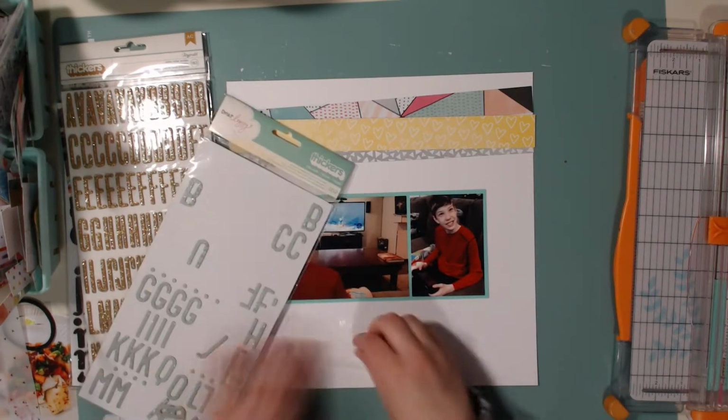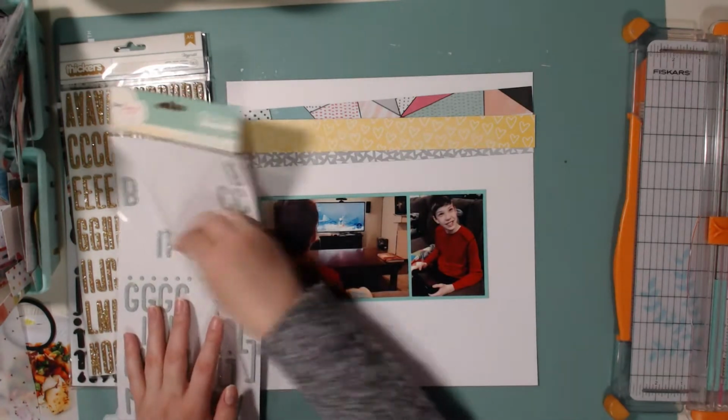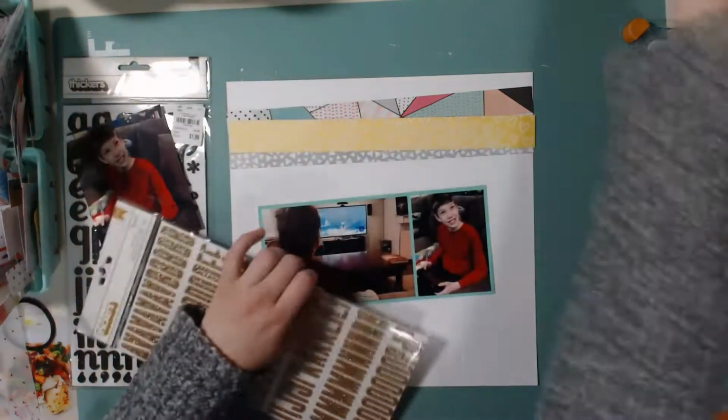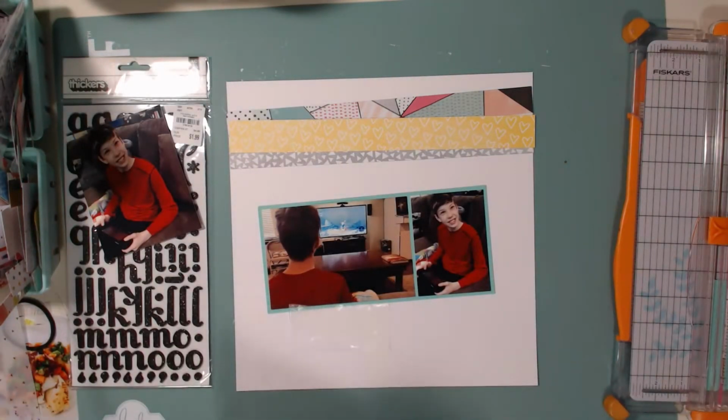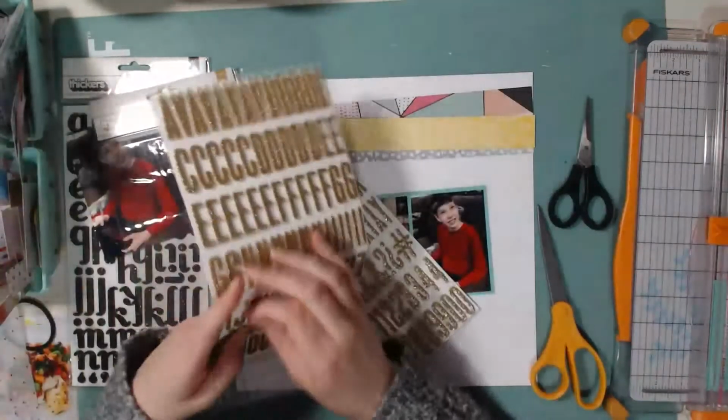So this is where I decide I don't like the color of that blue against that mint green color that I used to back the photos. I really wanted to stick with mint green and not a light blue or a teal or anything like that. So what I'm going to do is use these alphas instead.